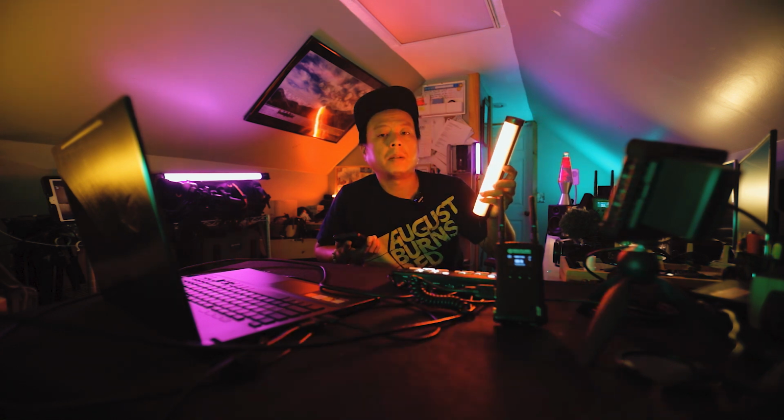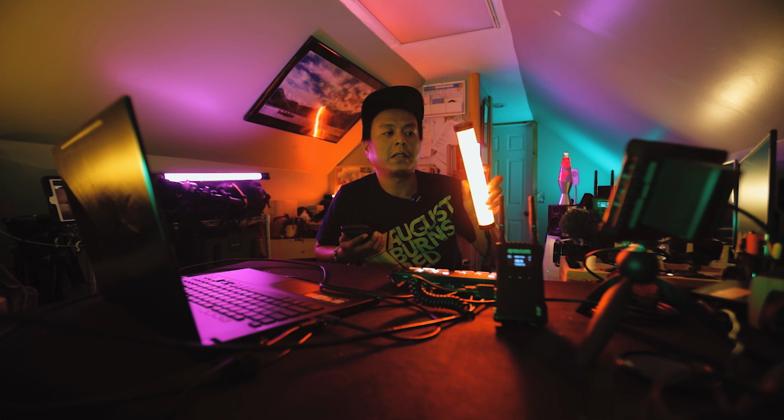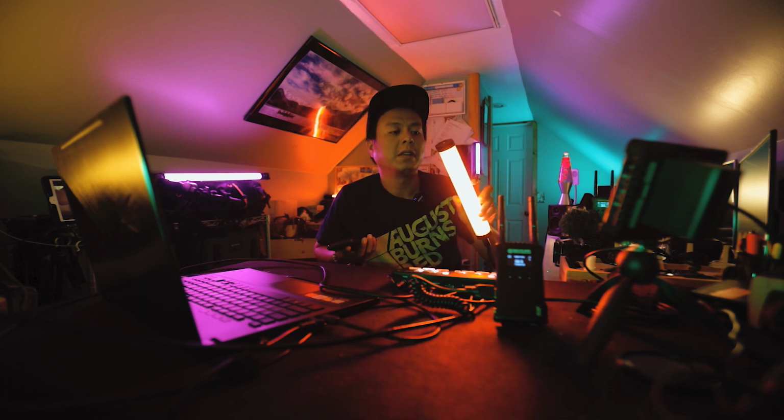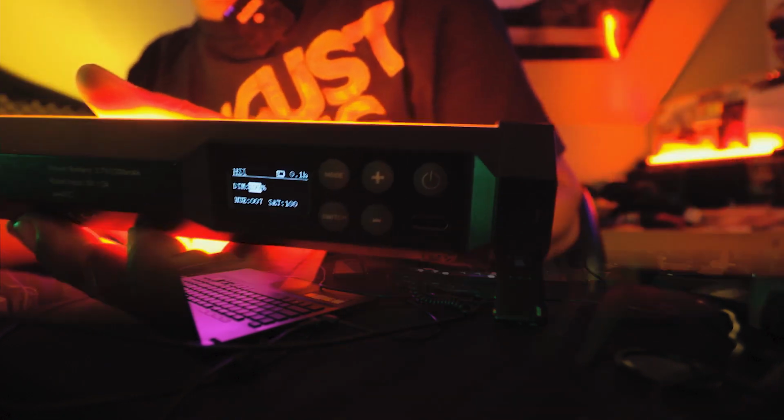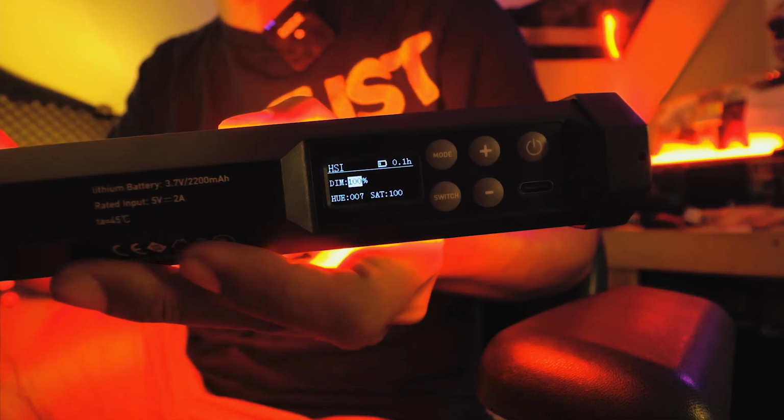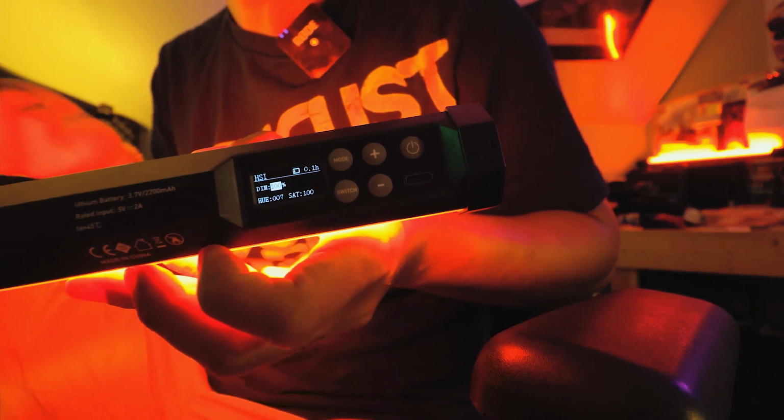But you can control your colors, your saturation, your intensity. You can dim it. What's nice is the battery life is probably 1.5 hours, and currently it's near 0. What's nice about the Pavotube 6C is you can power it with USB-C, if you have a charger or a portable power bank.